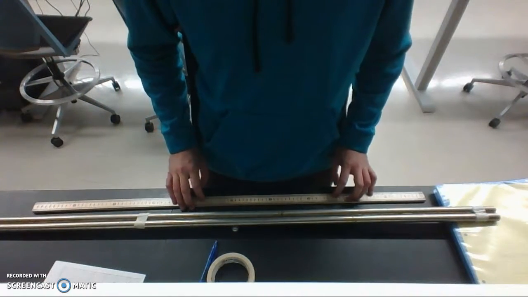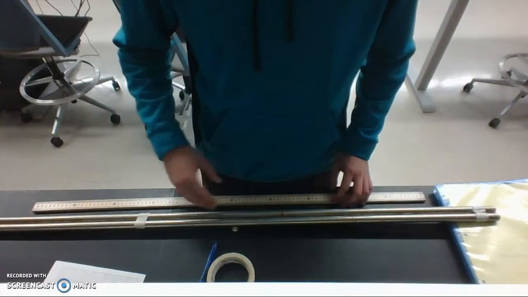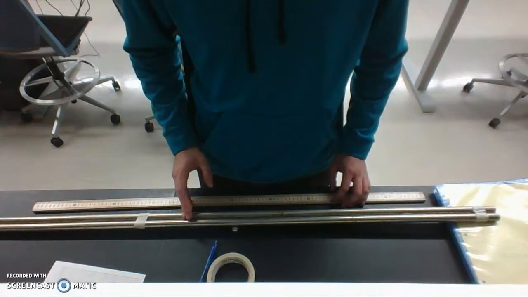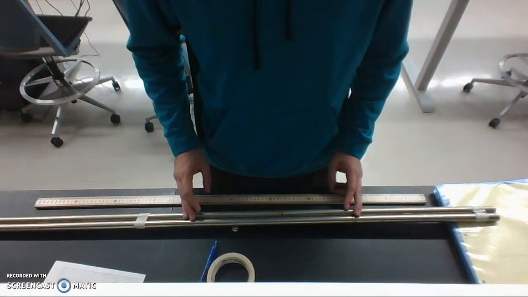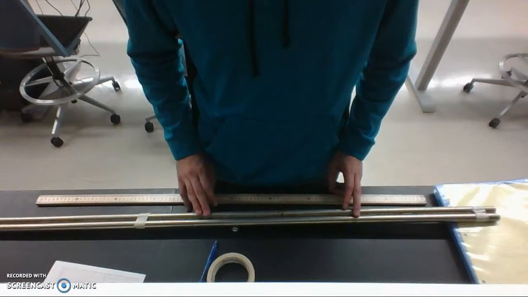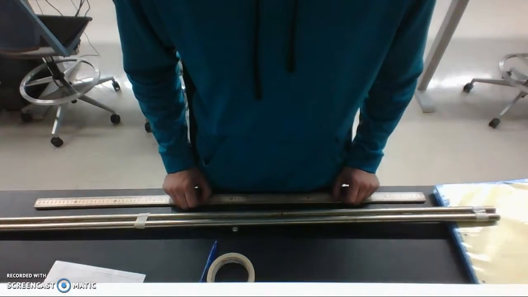Now in finding the displacement, we will take the ending point of where the ball stops and the beginning point from where the ball is released and subtract the two, thus giving us the displacement.